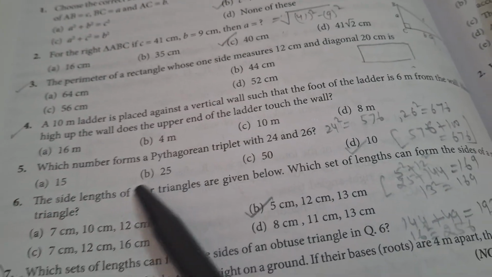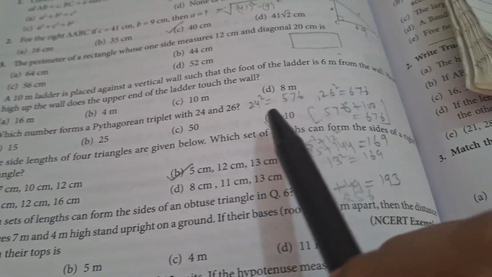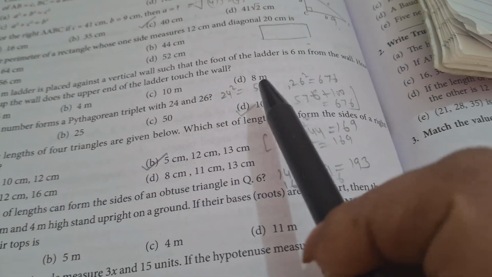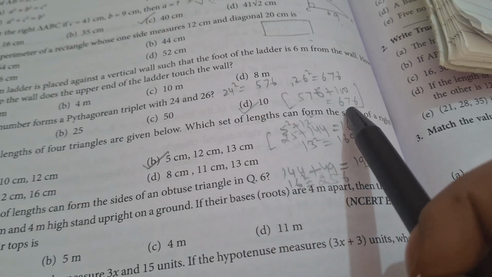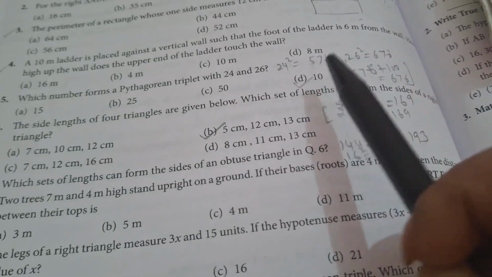Next, 5. Which numbers form a Pythagorean triplet? You are given 24 and 26. Just do the squares. 24 squared is 576, 26 squared is 676. If we add 576 plus 100, we get 676, the same. And the square root of 100 is 10. So this is the answer.